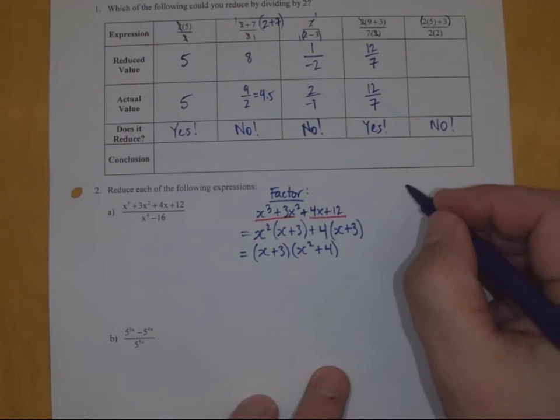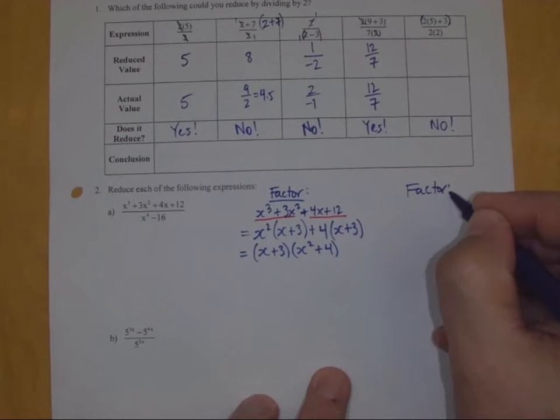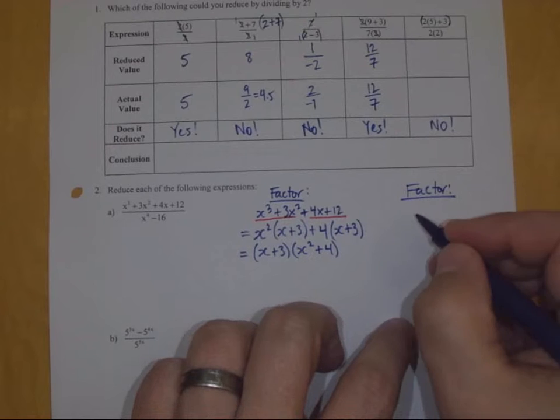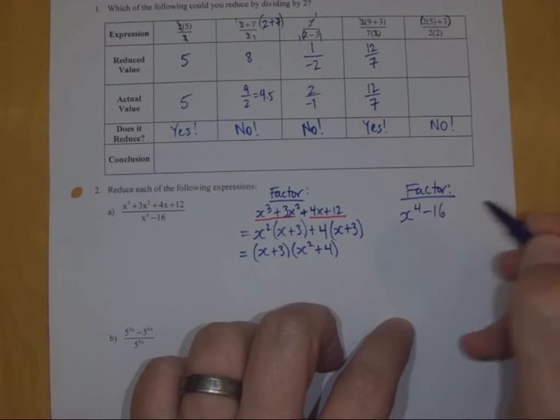Let's do the same thing to the bottom. Let's factor the bottom. Find out what its factors are. Here we have x to the 4 minus 16.